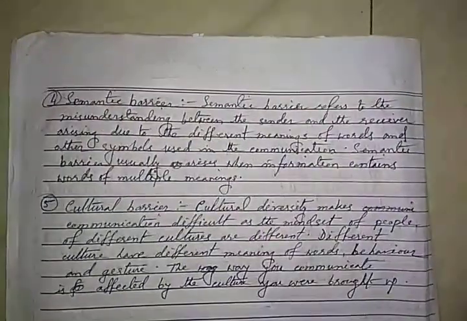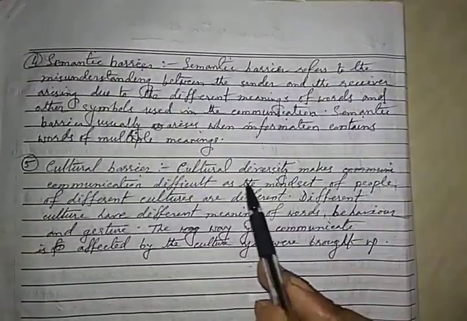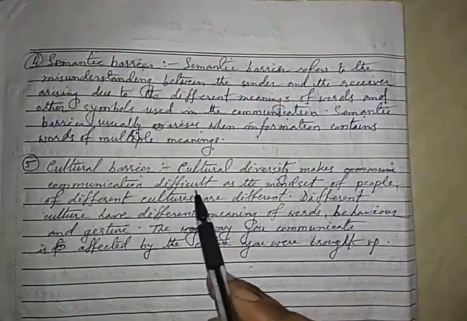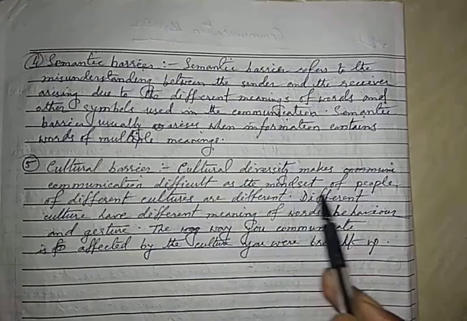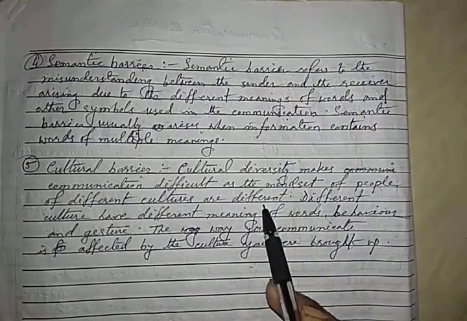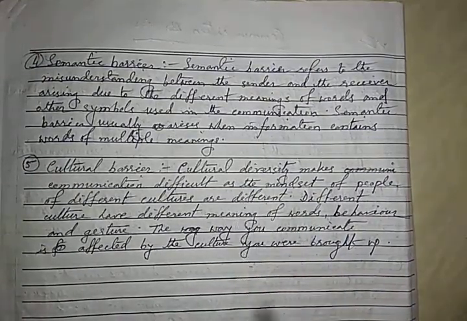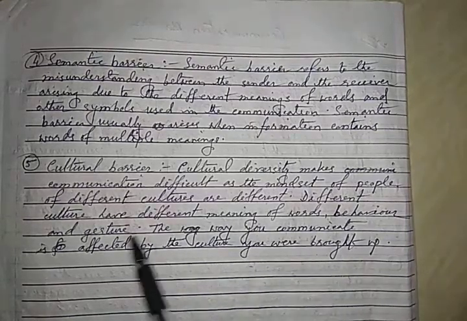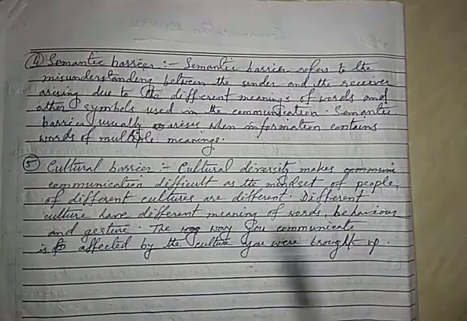Look at the cultural barrier. The cultural diversity makes communication difficult as the mindsets of the people of different cultures are different. So the people come from different cultures, and if they communicate with people from a different culture, it creates a problem. So here different cultures have different meanings of words, behavior and gestures.